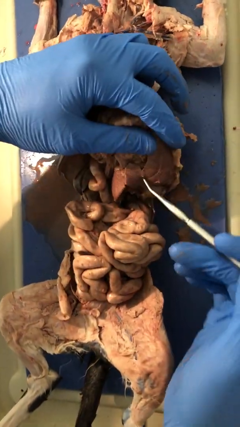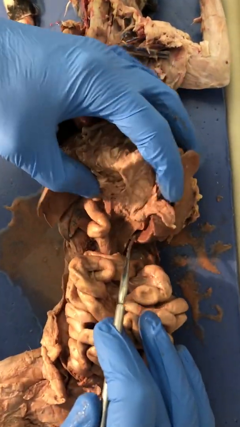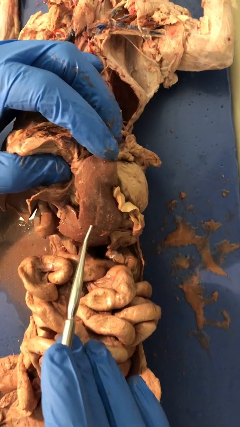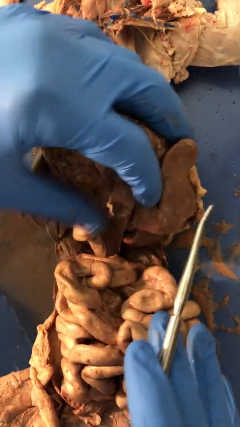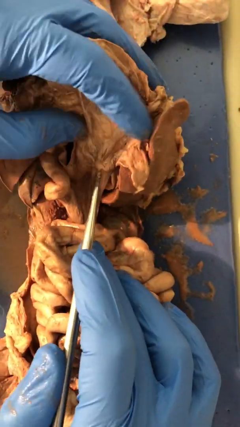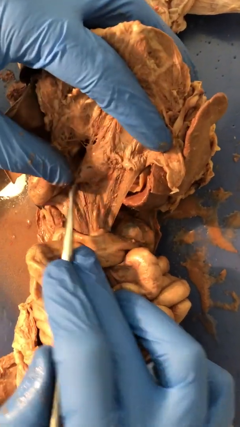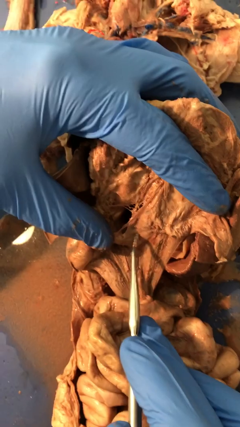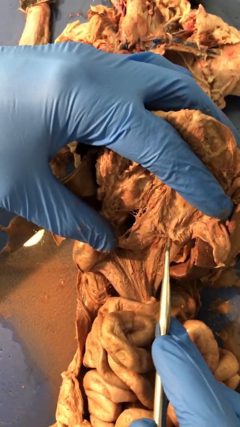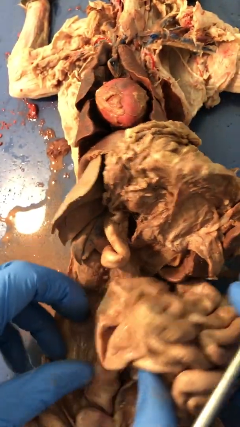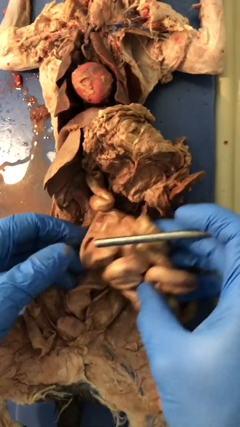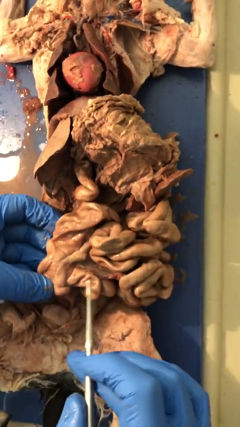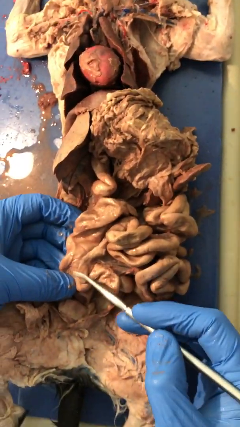We have the spleen. Right here's the spleen, this dark organ. This kind of glandular looking material right through here is the pancreas. You get it? Again, we have the small intestine. Where the small intestine and the large intestine meet is called the cecum.